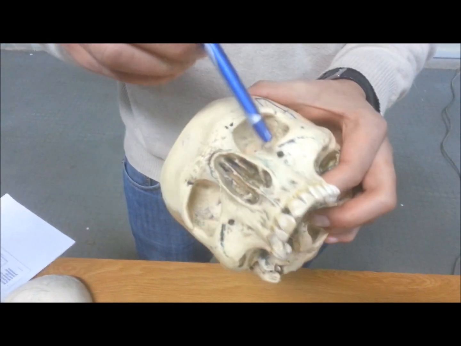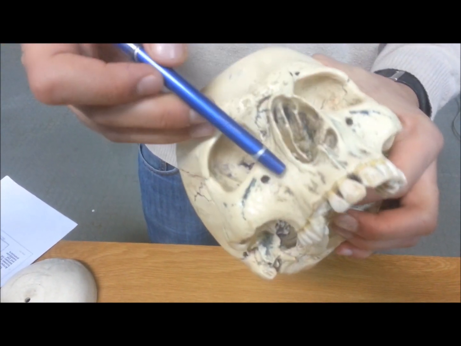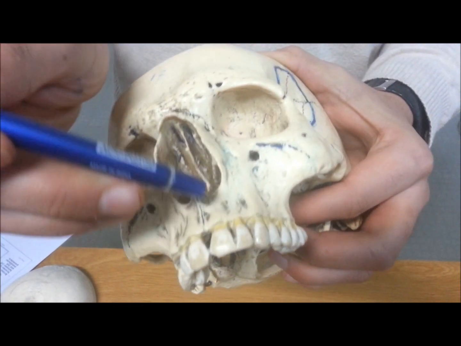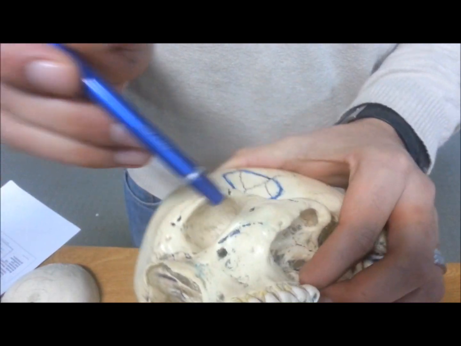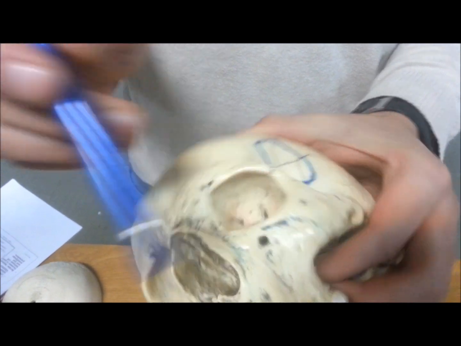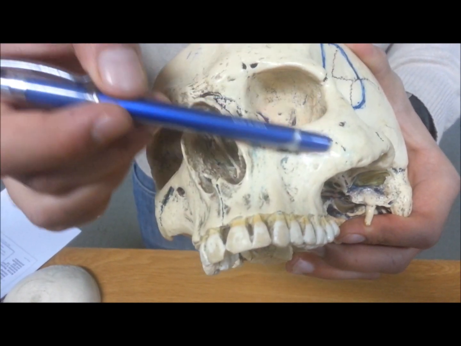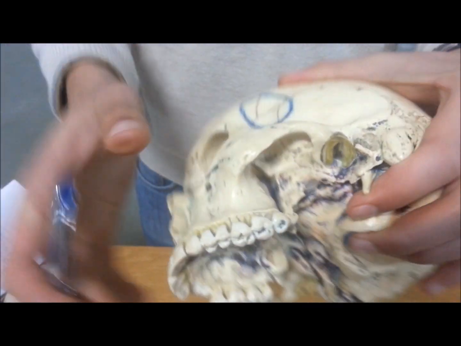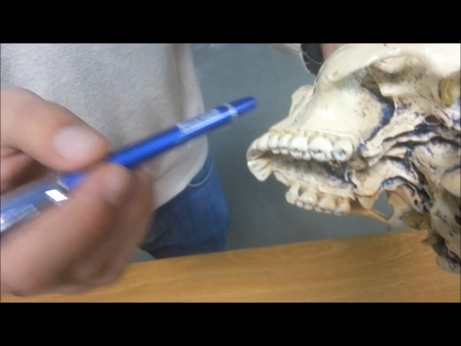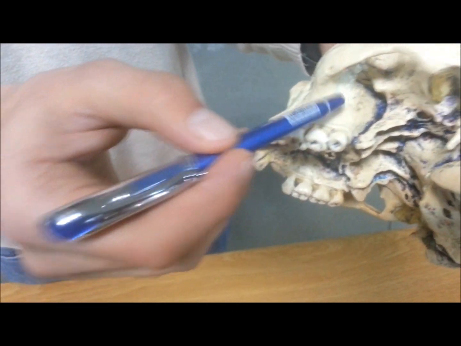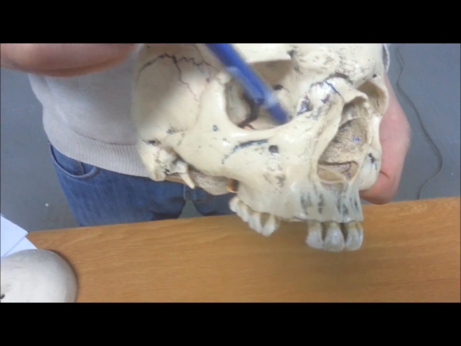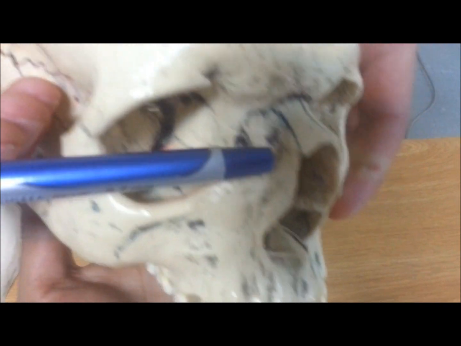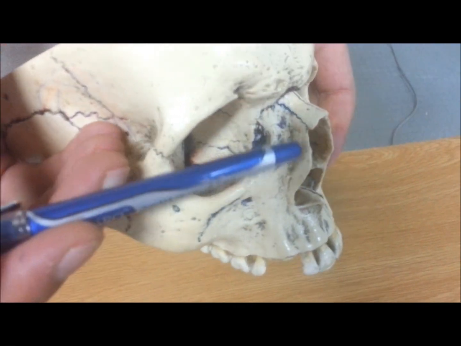The maxilla. We have left and right maxilla. It's a thin bone. It has a base and an apex. And it also has 4 surfaces: the anterior surface, which contains the infraorbital foramen; the posterior surface, which we can see by the lateral view of the skull; the superior surface, which is called the orbital surface; and the medial surface, or the nasal surface of the maxilla.